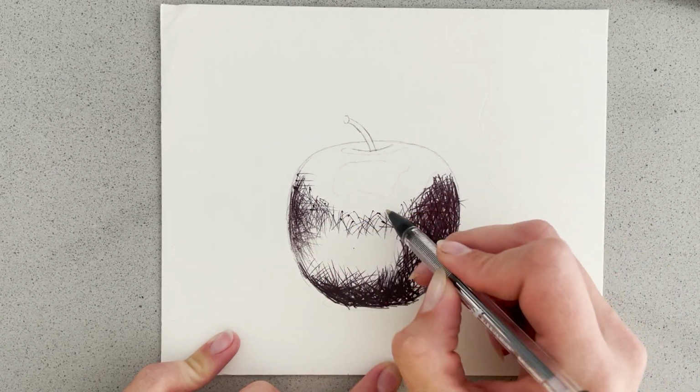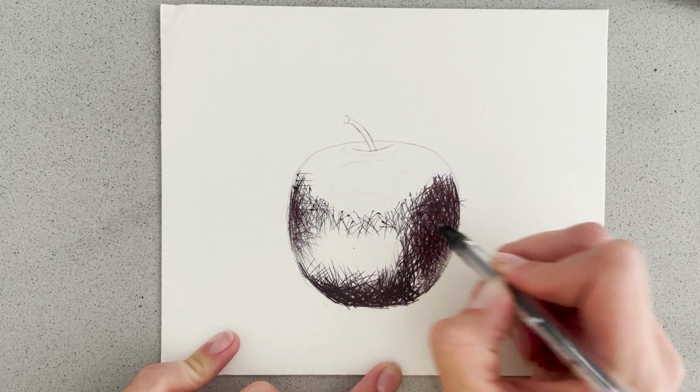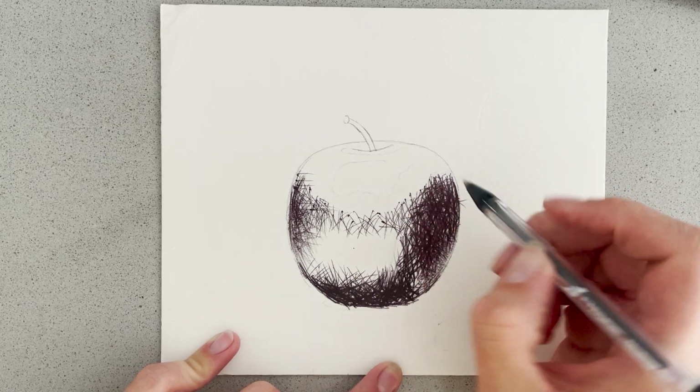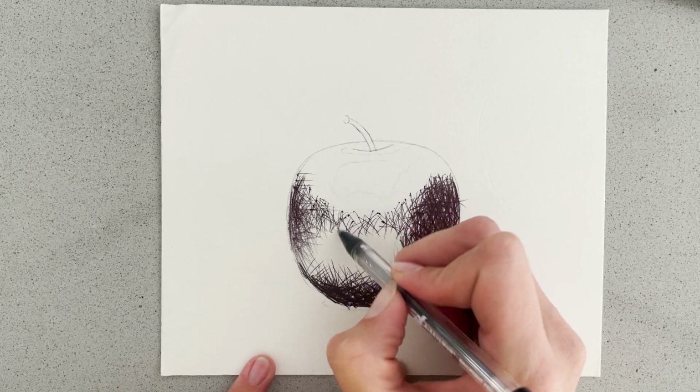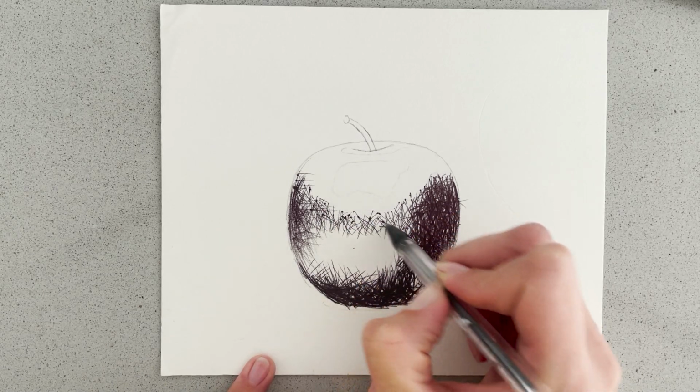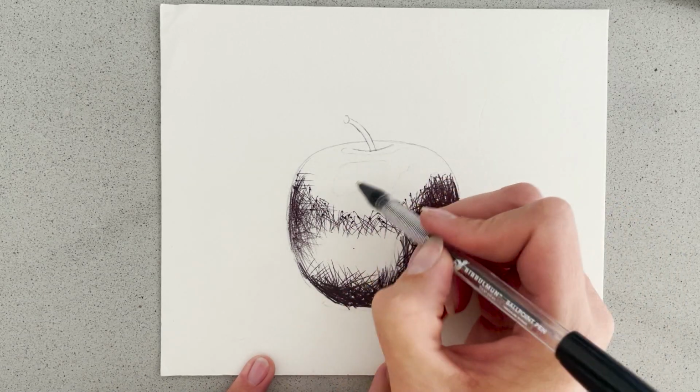I don't know if you've noticed, but my pen has actually changed about 3 or 4 times already because it keeps running out. So I've had to change to this pen. It's not the best one. You can see it's leaving little dark splodges on the page, but sometimes we just have to work with what we've got.